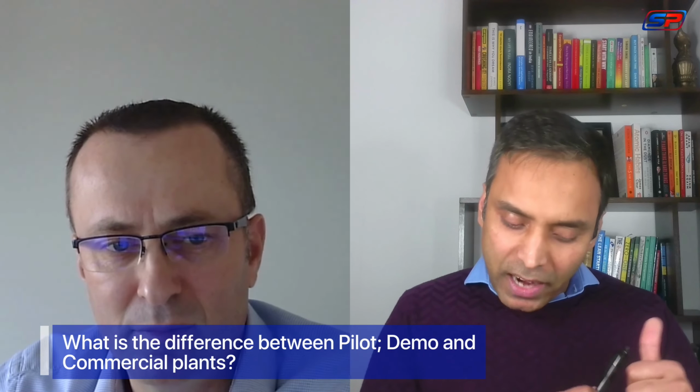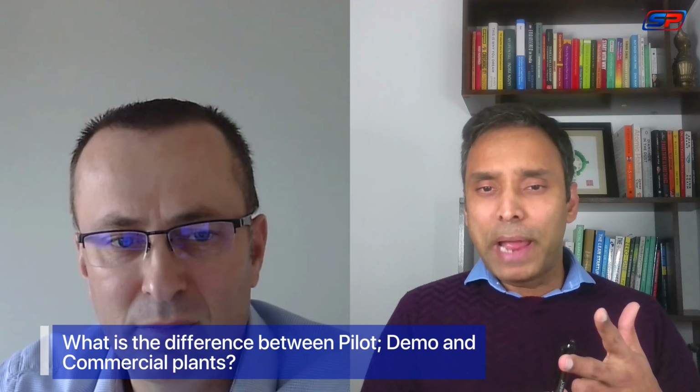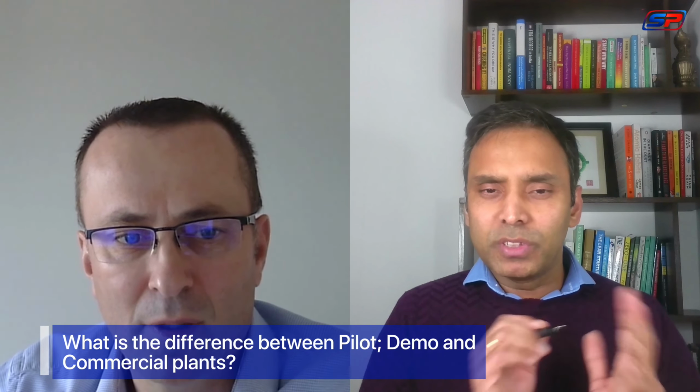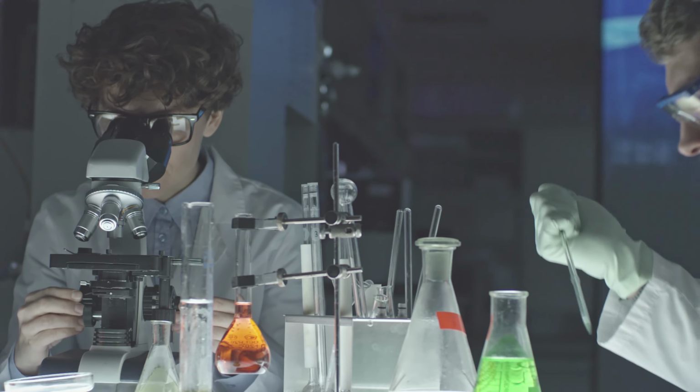The pilot plant, demo plant, and commercial plants. What is the main difference between these three? So a pilot plant is, you've got something that works in a lab, it works in a 2-liter reactor.